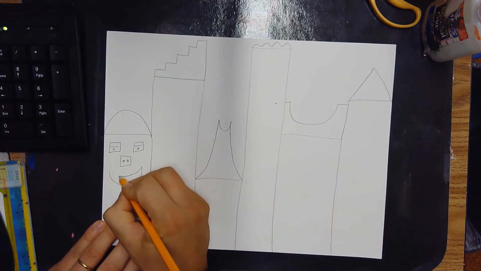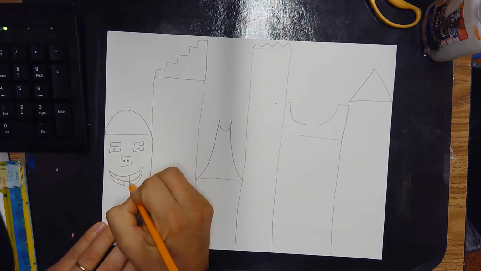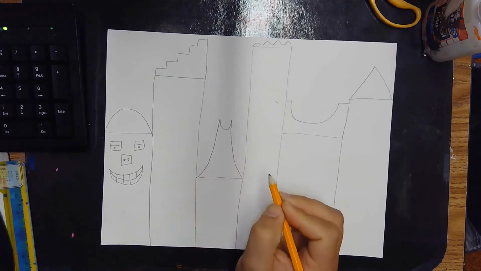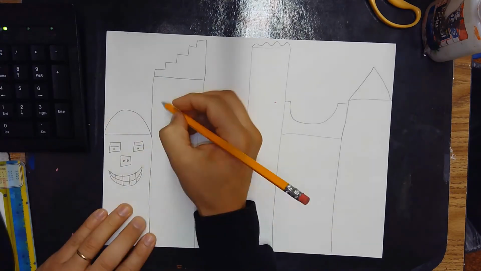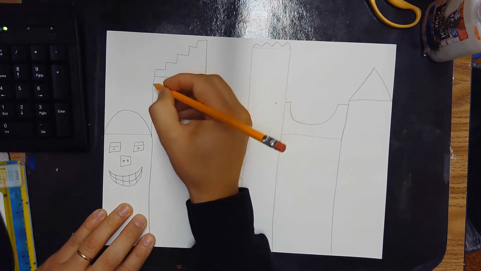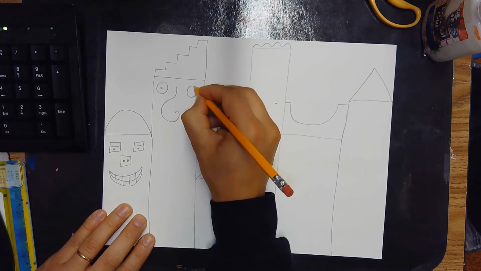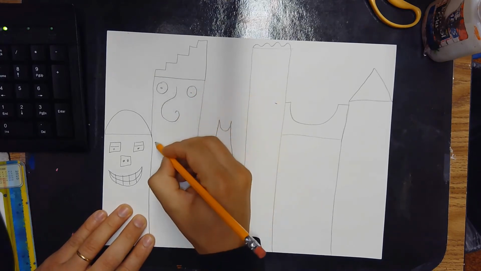Now you don't want these all to be the same. Try to think of different things that you can do on each one. There's a face. On this one I'll do that big upside down nose like this, and I'll do some big eyes. This one's going to be sad.